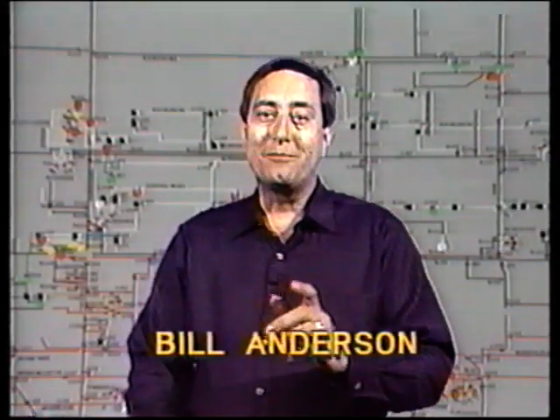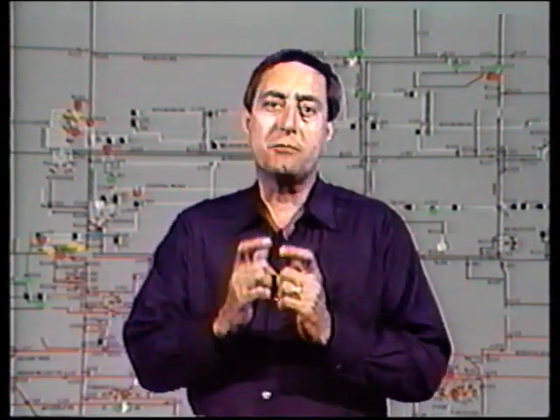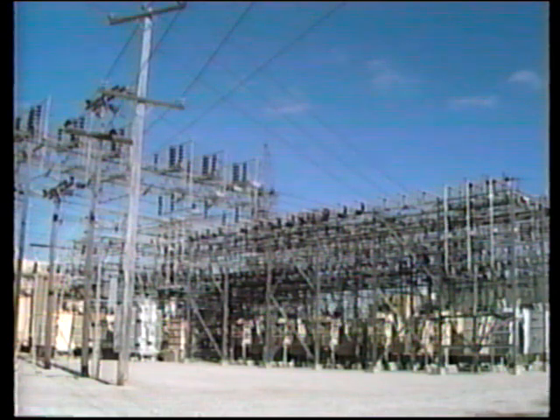In this videotape, we're going to look at various schemes which are used to protect buses. We all know that the bus is a very important part of the power system, as it must be used at every junction point of lines and feeders. Normally, a bus will have several power sources feeding in and several lines feeding out of the bus.